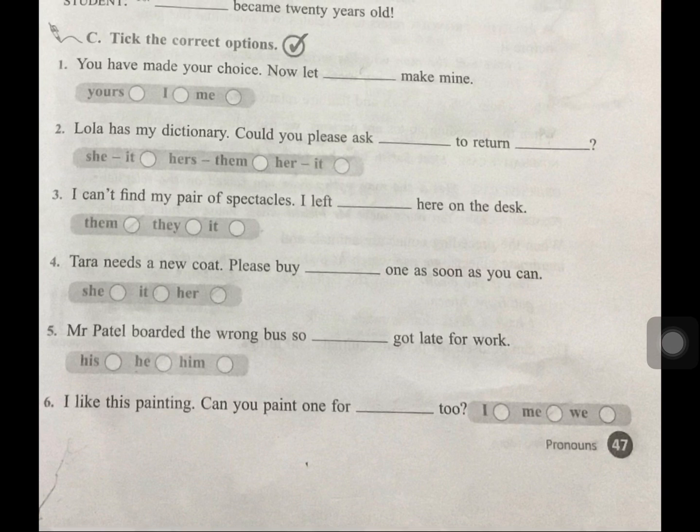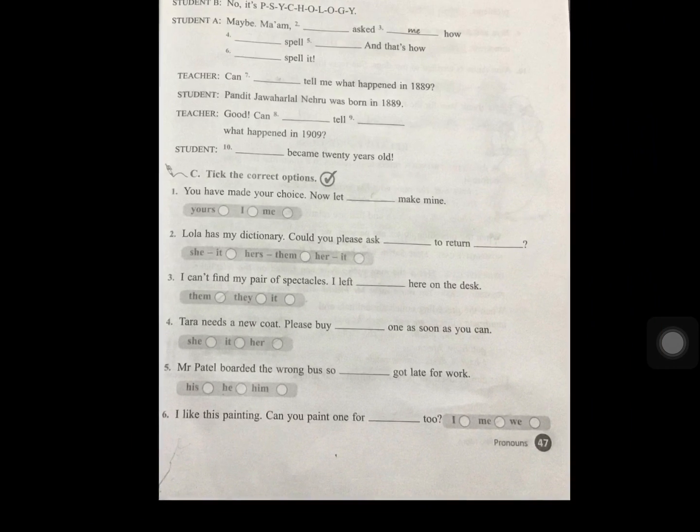C. Tick the correct options. 1. Me. 2. 2 blanks they have given, children. First blank her, second blank it. 3. It. 4. Her. 5. He. 6.